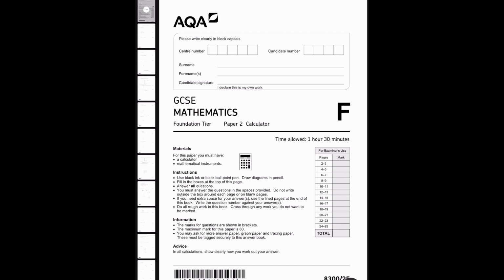Today we are going to look through the first 10 questions of the AQA November 2021 Paper 2. In this paper you are allowed to use a calculator, so make sure you have one ready. Let's get right into it.